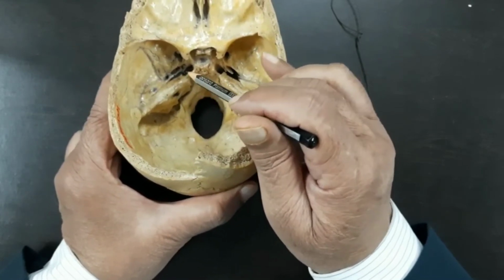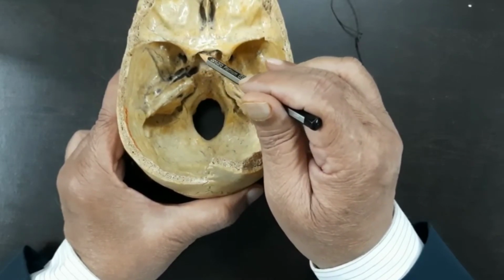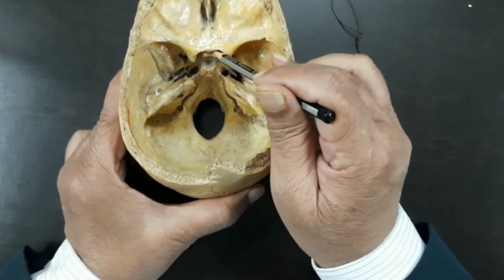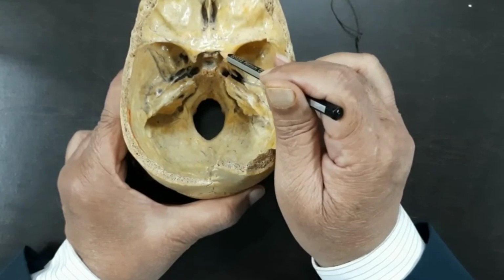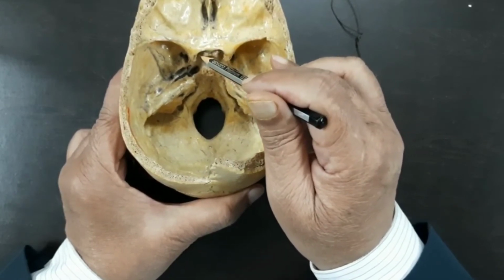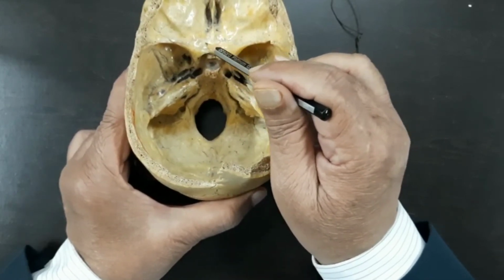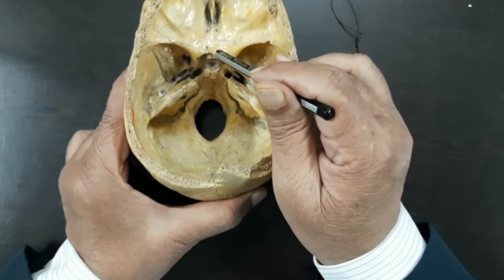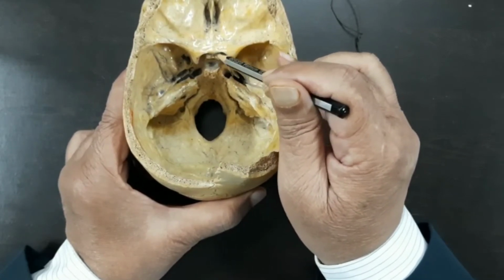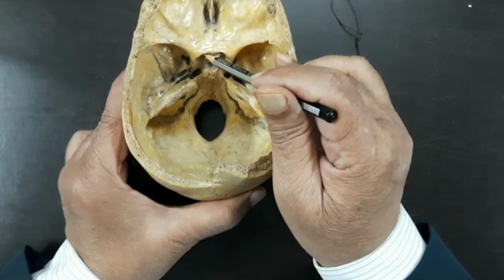Then you trace it still further forward, and you will see that it is bounded by the body of the sphenoid. As I said, in the median part it is the anteriormost part of the body of the sphenoid.